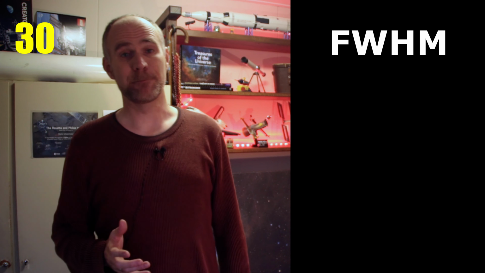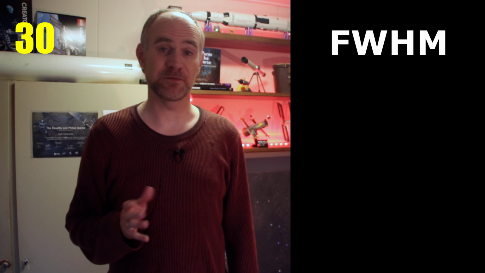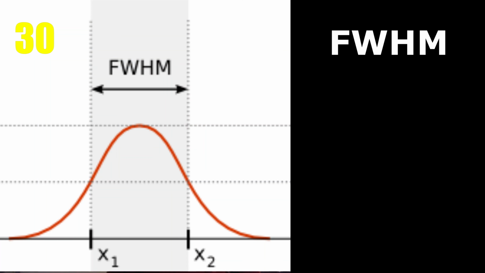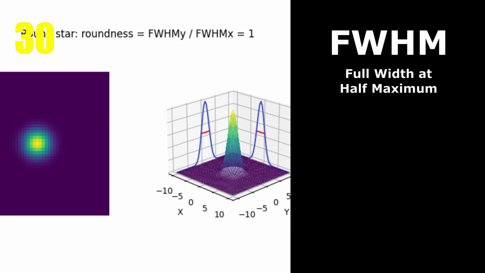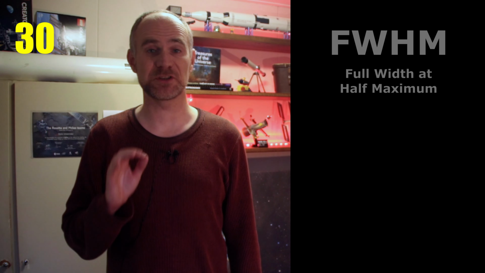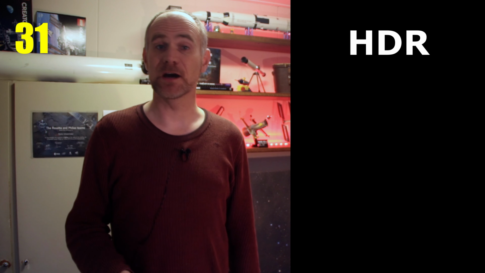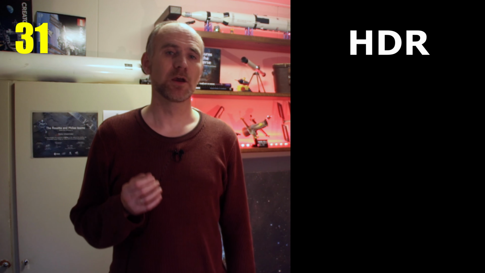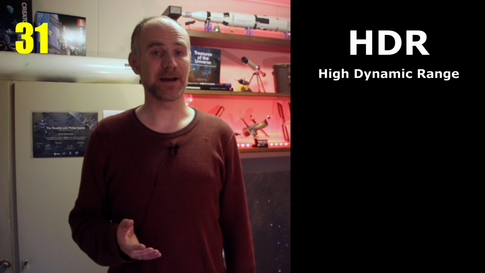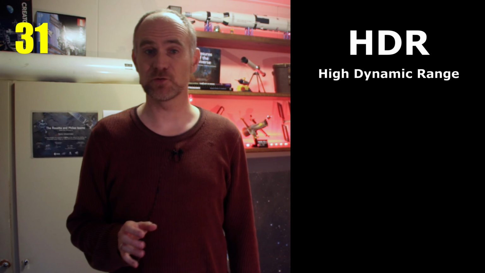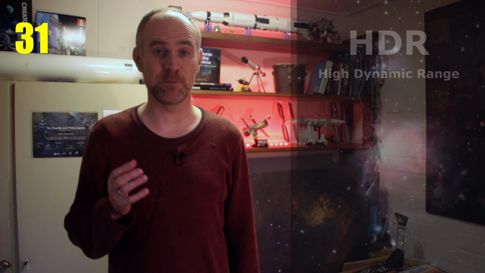FWHM is a concept which in the field of astrophotography can be used to quantify the quality of your stars in your image. The full width at half maximum is smallest for images which have the best focus. HDR is a processing technique which creates images of a high dynamic range, specifically useful for images of objects which have both very bright and very dim regions.